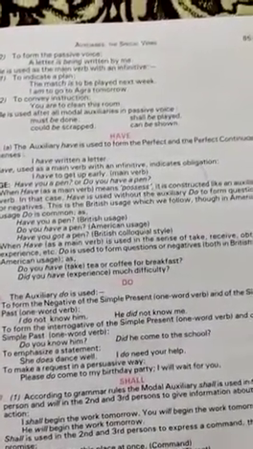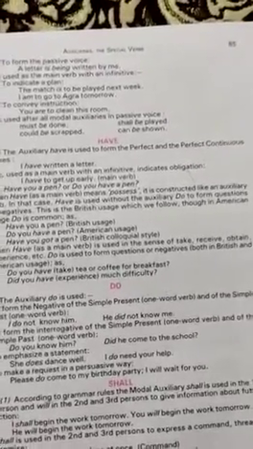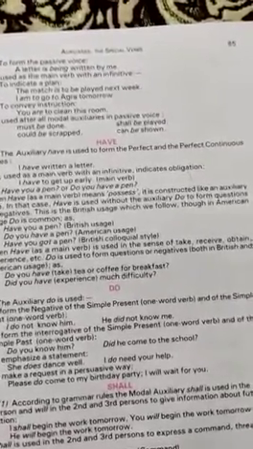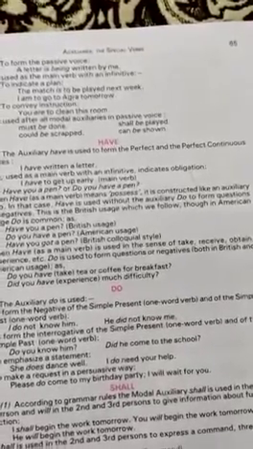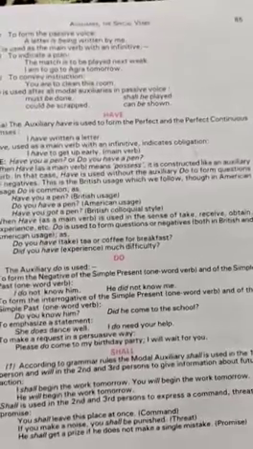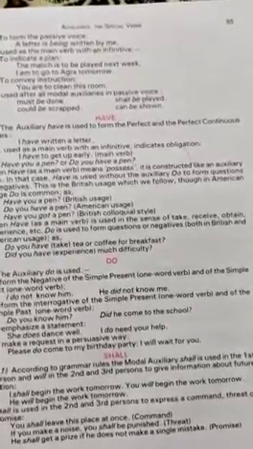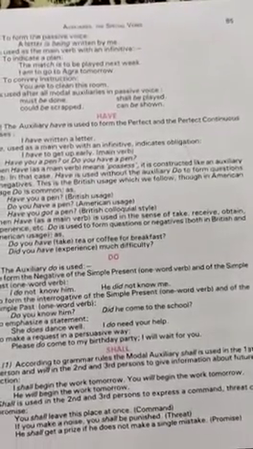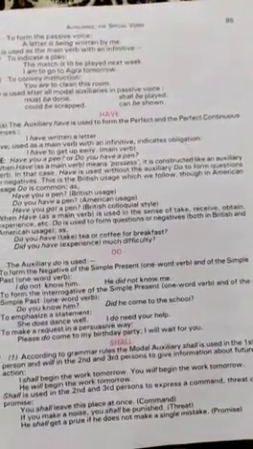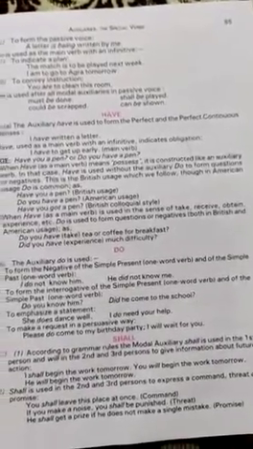Number second, to form the passive voice. To form the passive voice, we need the auxiliary be form, that is according to their subject. Okay, subject verb agreement should be there. A letter is being written by me. Okay, a letter is singular, that's why is be form is there.